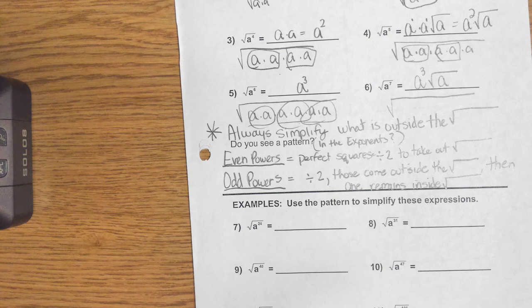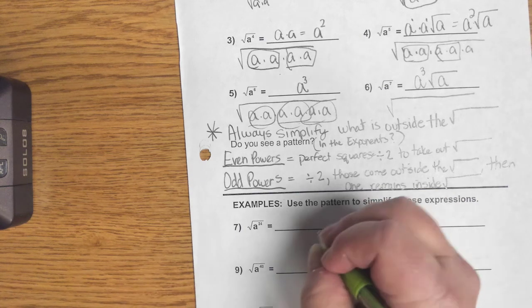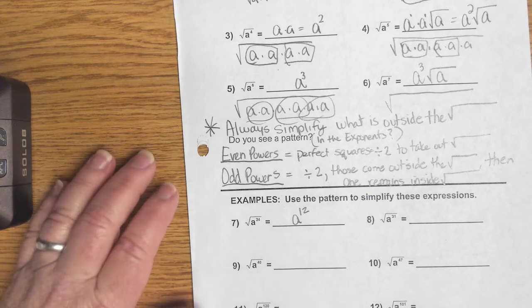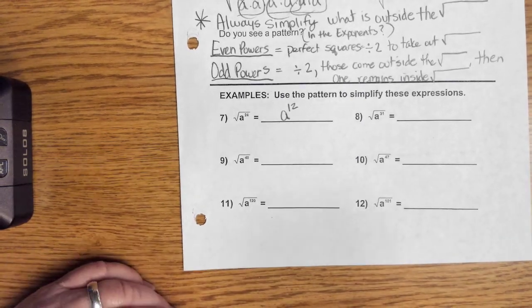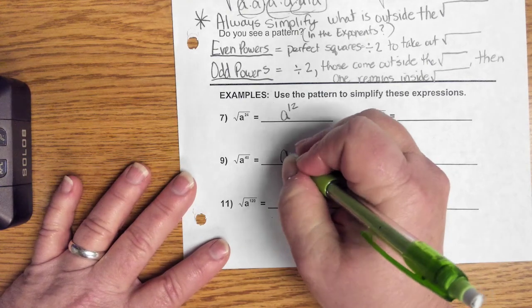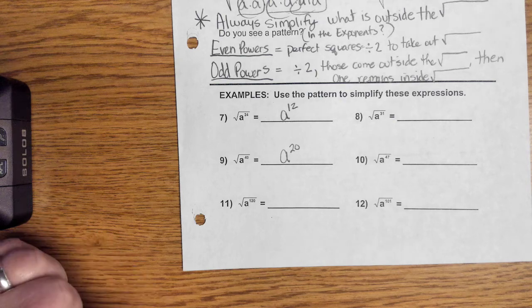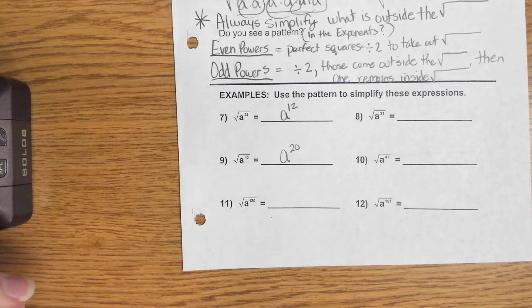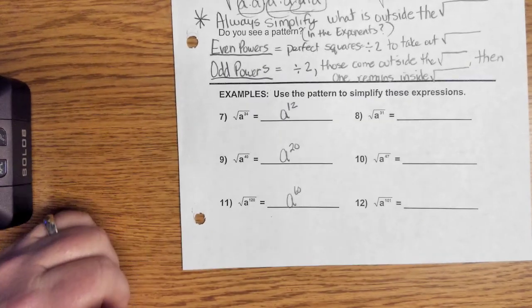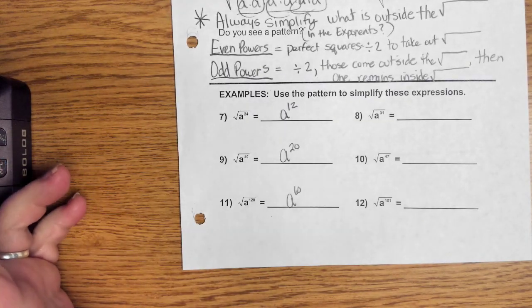So, a to the 24th, it's even. All you got to do is 24 divided by 2, and what do you get? 12. Even, so a to the 12th. It's that simple when it's just this. Okay? Of course, you know life is never going to be this simple, though. A to the 40th is, I'm waiting. A to the 20th. A to the 120th is going to give me a to the 60th outside the radical sign. And we'd have nothing left inside.